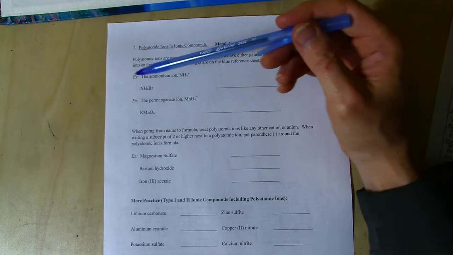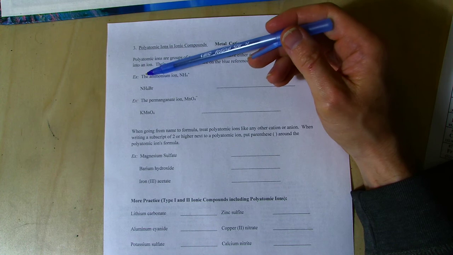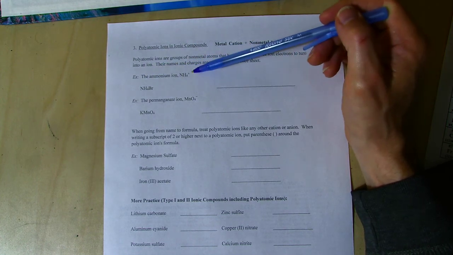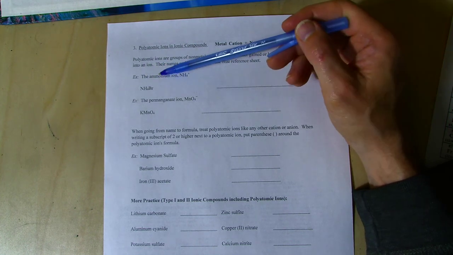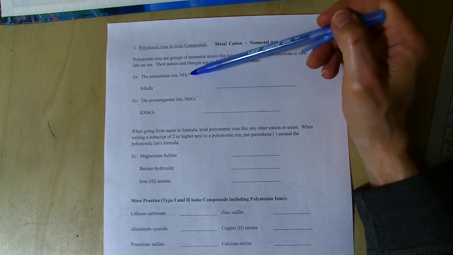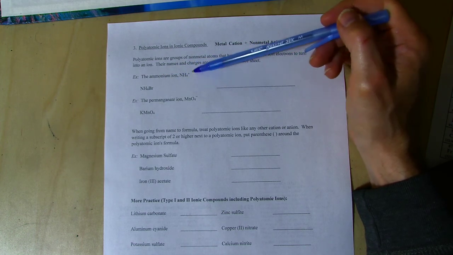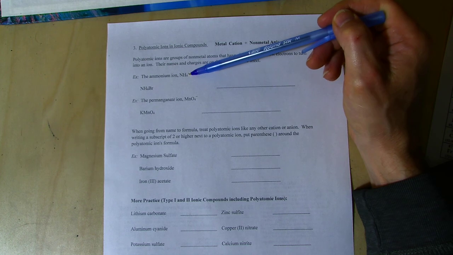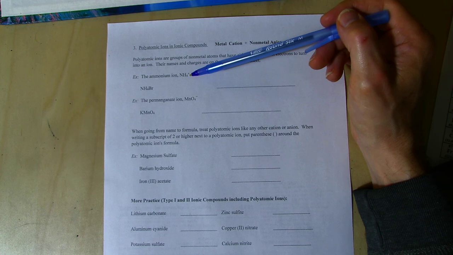So here is the example. You have the ammonium ion. NH4 plus is the ammonium ion, so ammonium is going to be the first part of the name. This is the only time, I think, that you have a non-metal positive ion, a cation. But it's a polyatomic ion.